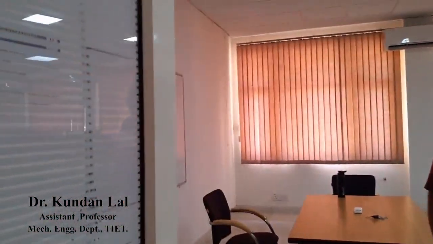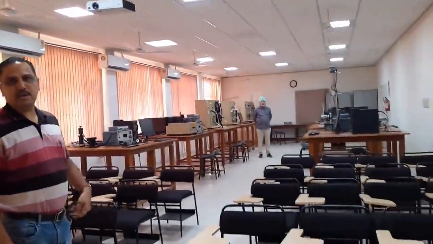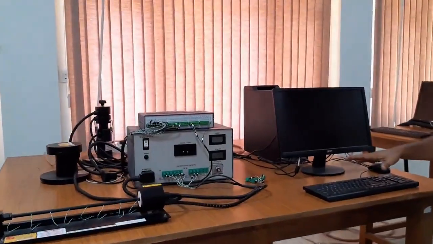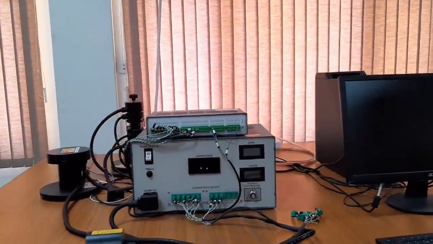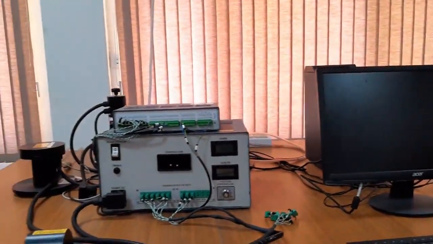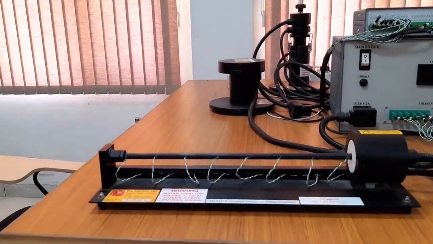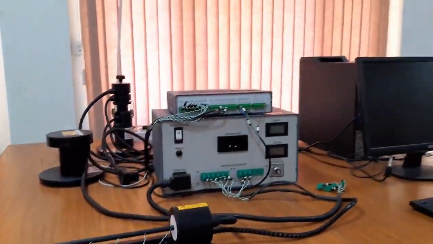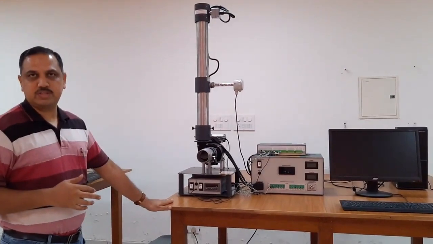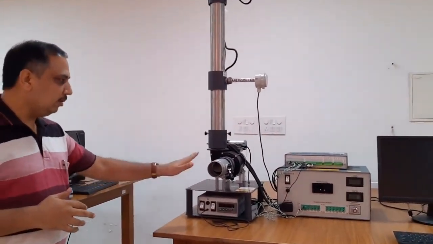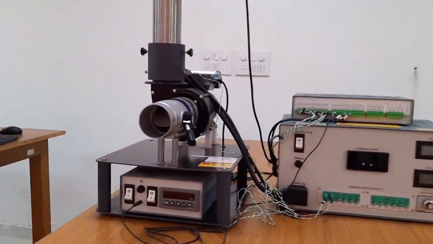So this is a heat transfer lab, and I welcome all of you to the lab of heat transfer. This lab, in fact, has been designed for BTech students, UG program, as well as for MTech PG program. Talking about conduction heat transfer, this equipment is related to conduction heat transfer, where the students can perform experiments on linear conduction, radial conduction, and they can also perform experiments on extended surfaces. Both natural convection and forced convection experiments can be performed on this setup.